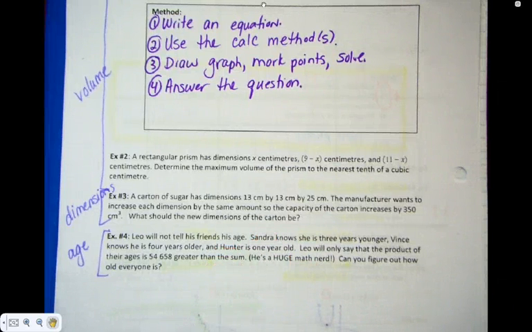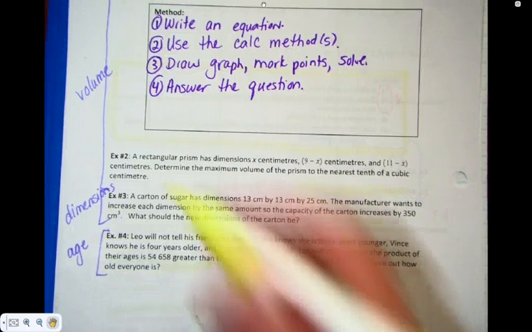Okay, number 2, just read it. Don't overthink it. Don't be scared about the big words. What's it about? Still a box. Yep, we're still talking about a box. So let's highlight the keywords. Rectangular prism.